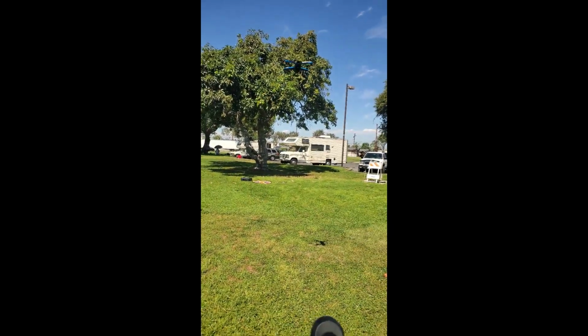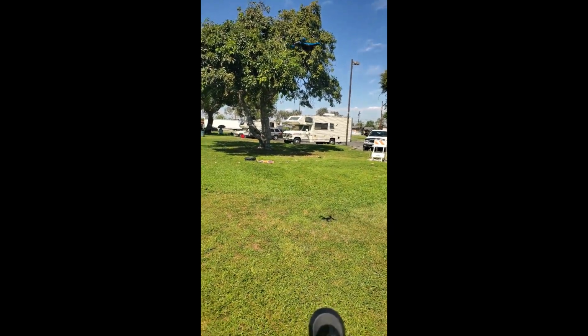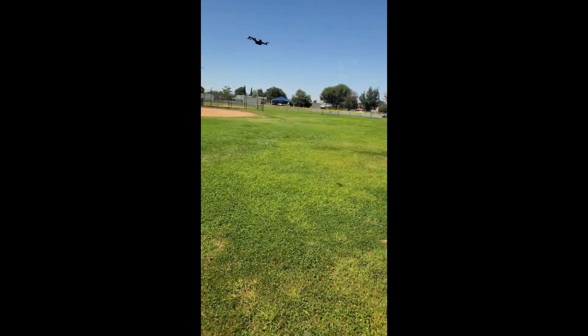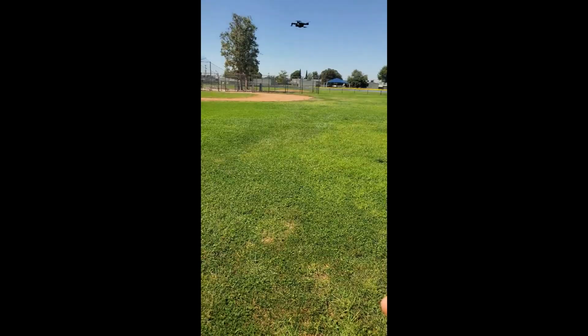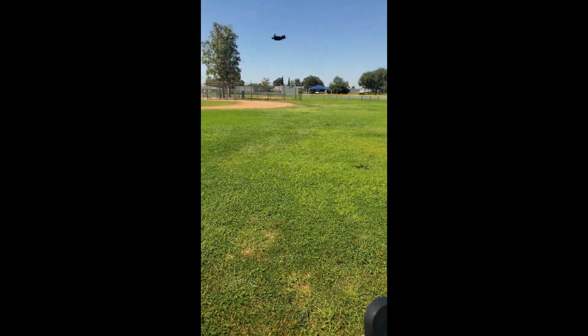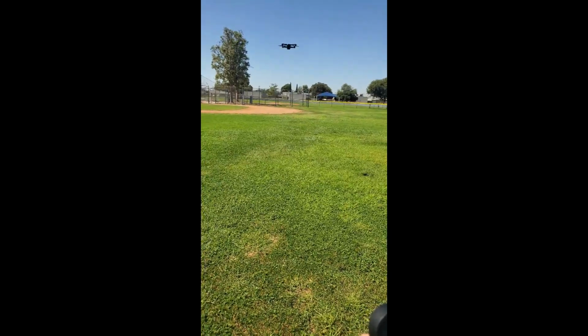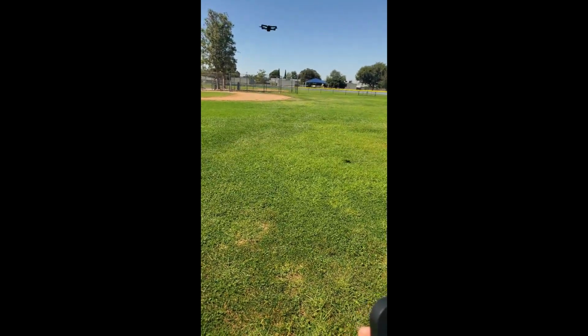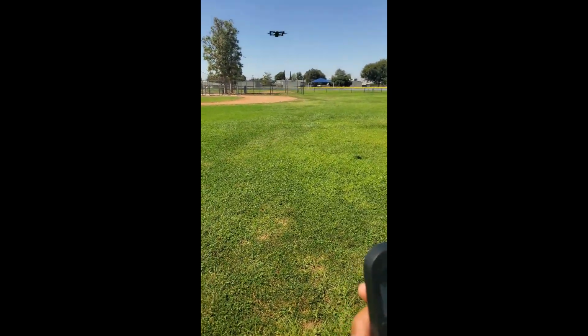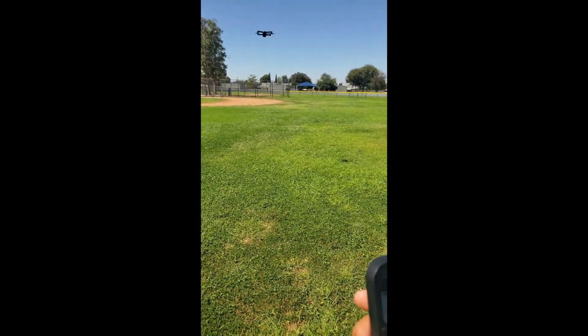Yep. Go to my left. You see, it's responding. The beacon responds to the steering, but nothing else. So I have no idea why it never used to do this. Now it's doing it. So Skydio, I need you to go fix this issue.